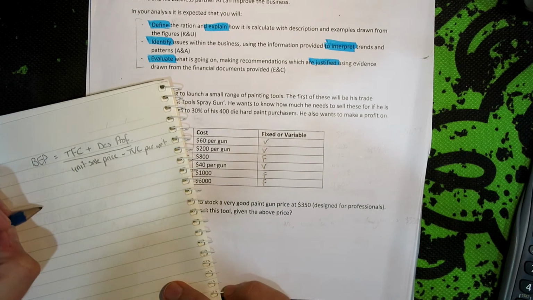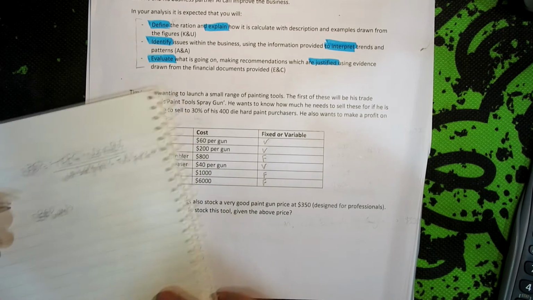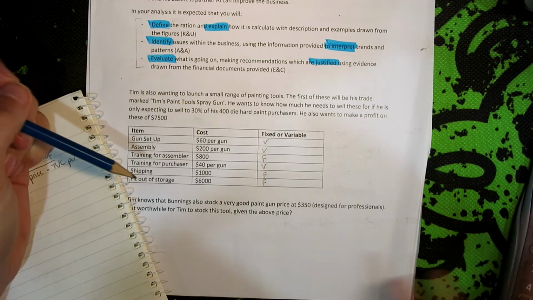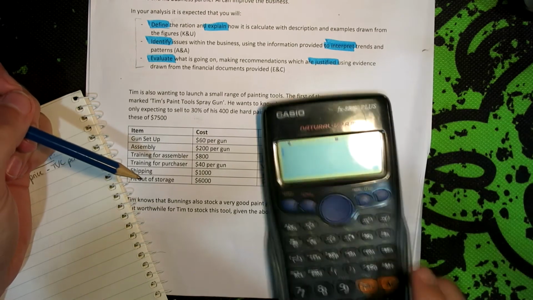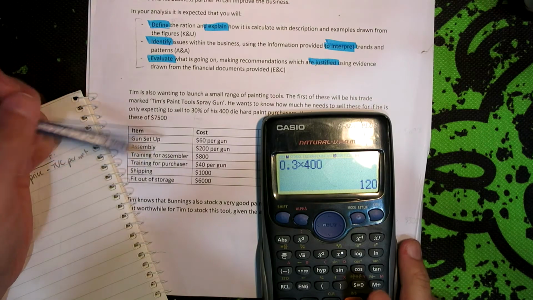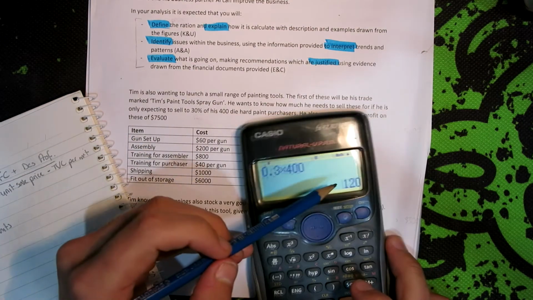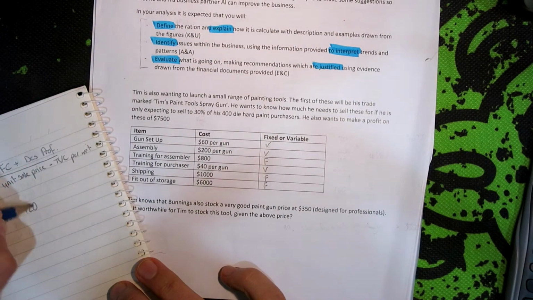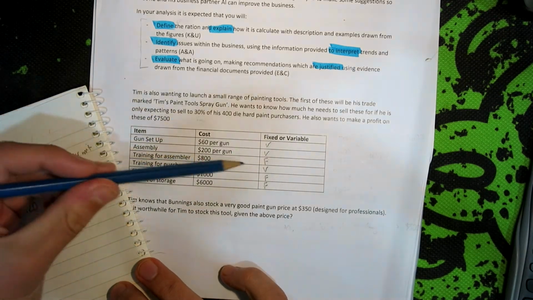Our break-even point in units. It says here that Tim is only expecting to sell 30% of his 400. So if we do 0.3 times 400, or 30% of 400, he's expecting to sell 120 units. Our total fixed cost is the sum of all of our fixed costs here.